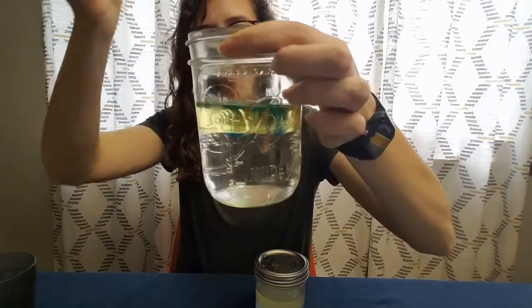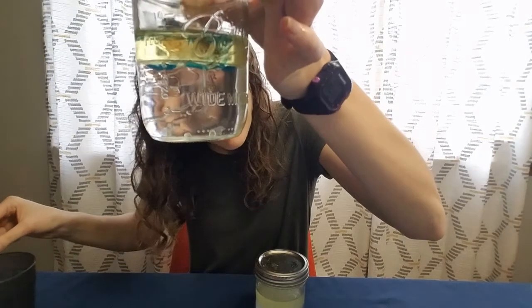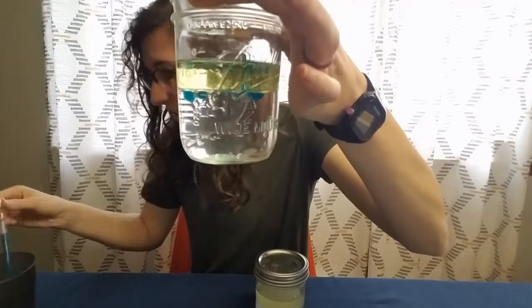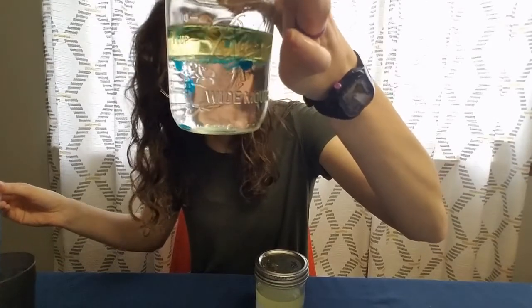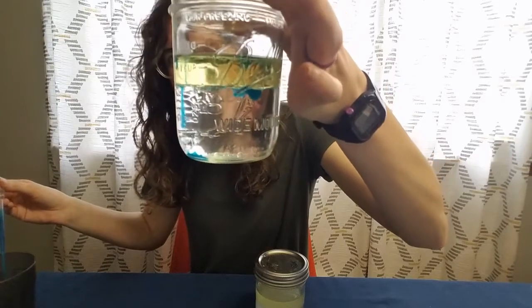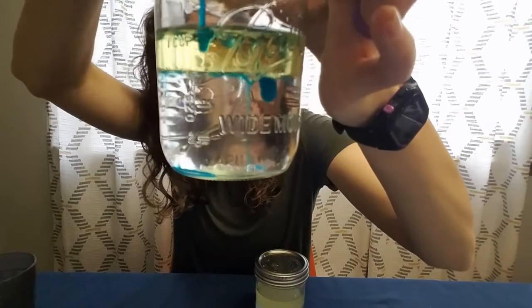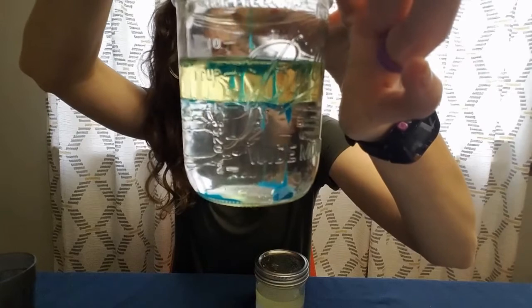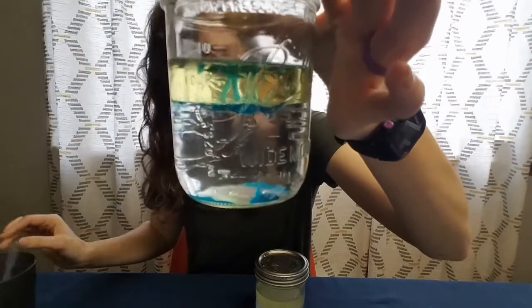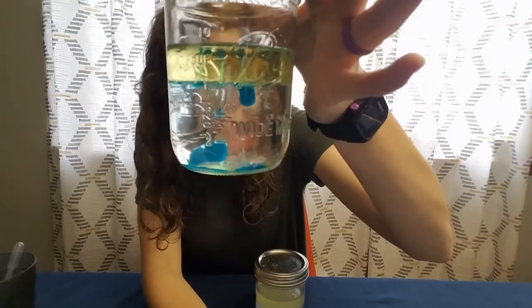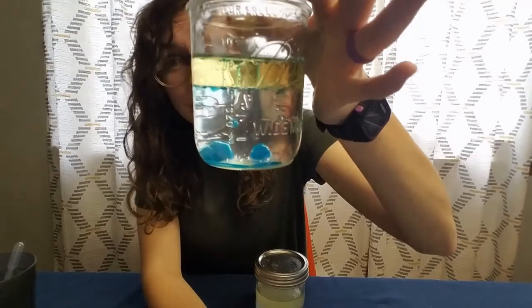Let's put some more in there. I wonder if it's going to go into the water. Oh, look, it's starting to. There it goes. It's kind of dripping into there. That's pretty cool. So it's going through the oil and attaching to the oil and then taking that oil into the water. That's interesting. I wonder what's gonna happen when I shake it up.